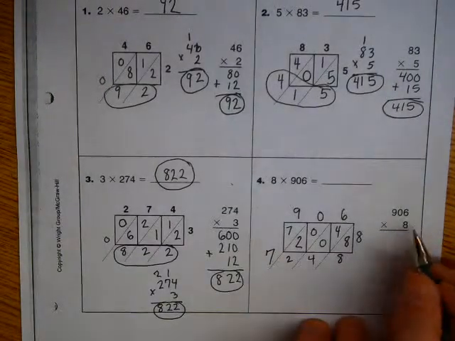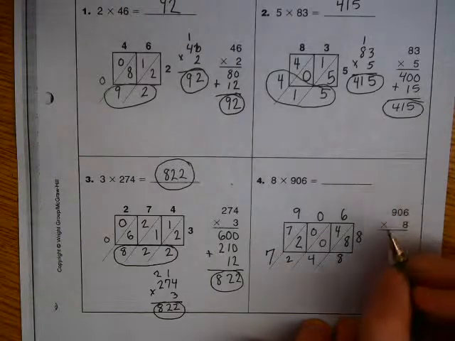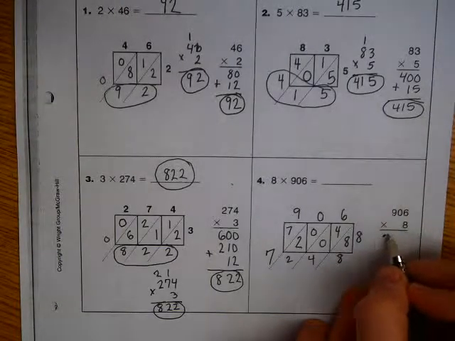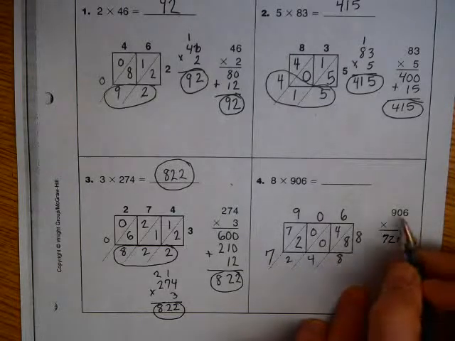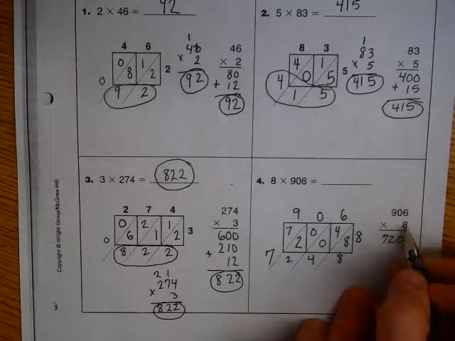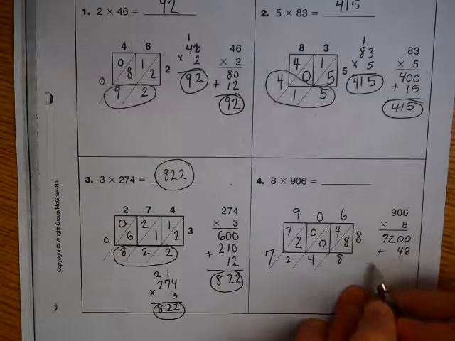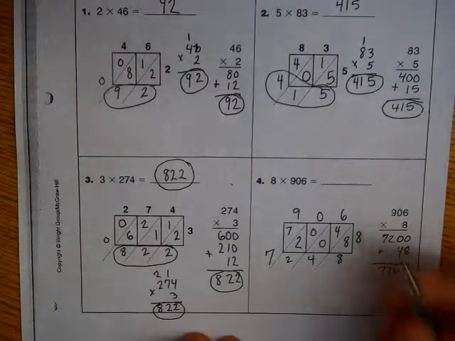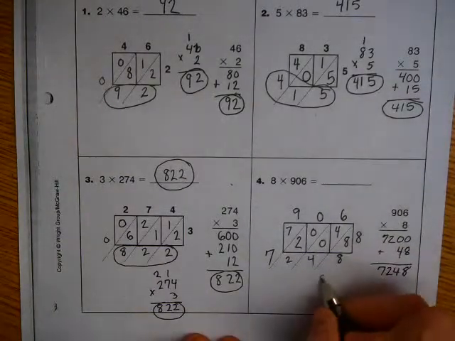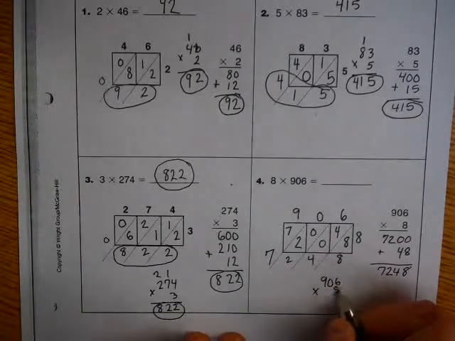Let's check with the partial products method. 8 times 9, which is 72, but it's 900, so it's 7,200. And then there's no 10s to add. And then 8 times 6 is going to be 48. So 7,200 plus 48 is indeed 7,248.